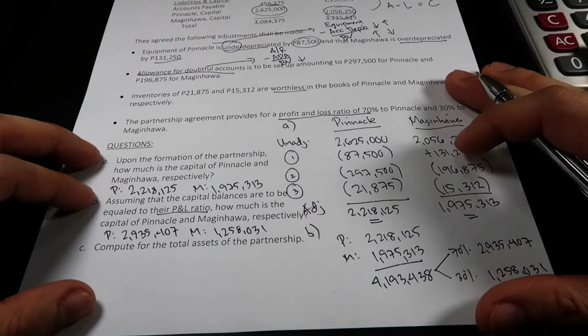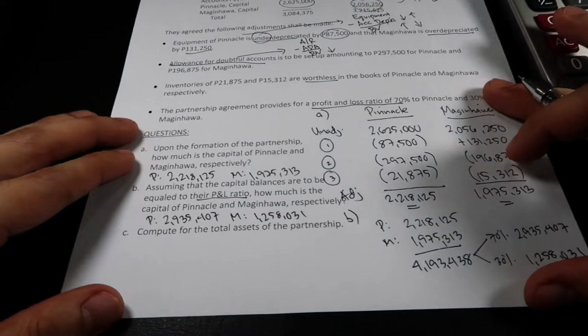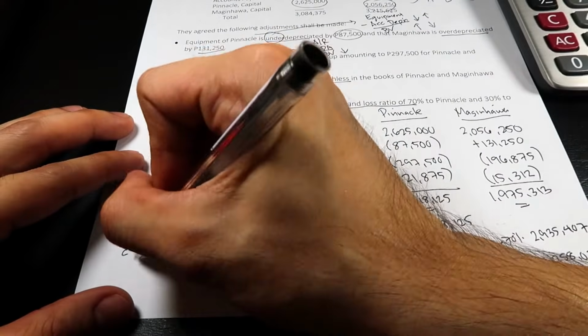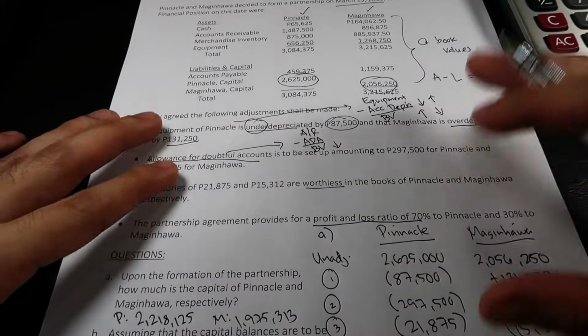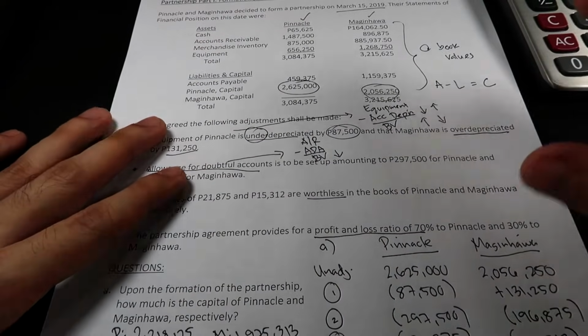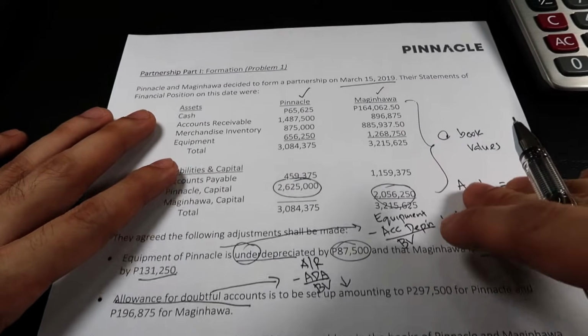Alright. Let's go to the last question. Compute for the total assets of the partnership. Now, if you're asked to compute for the total assets, automatic na yun. Ang sasagot mo dyan is the fair market value of the assets of the partnership. Okay, so alin dito yun?